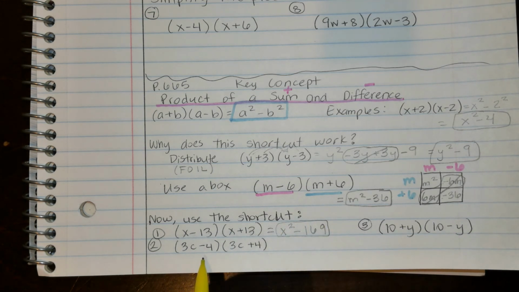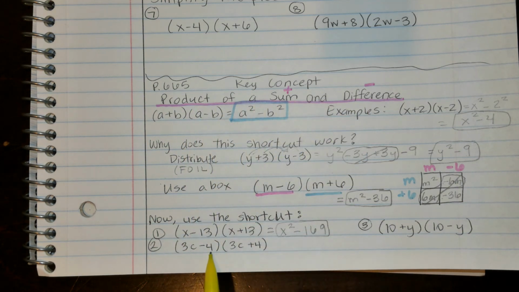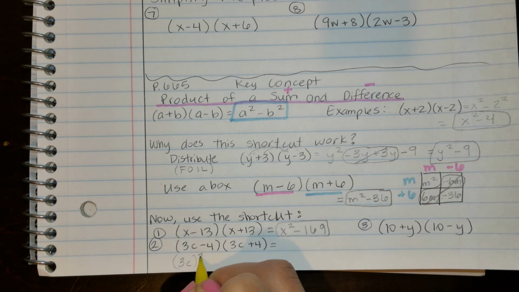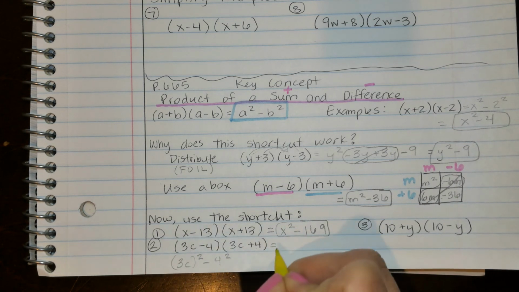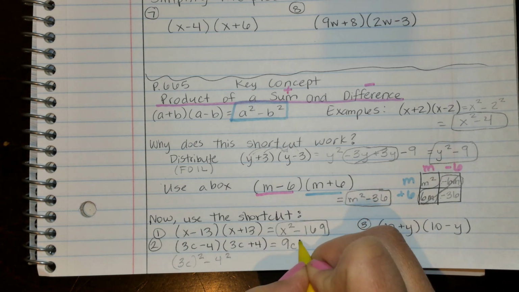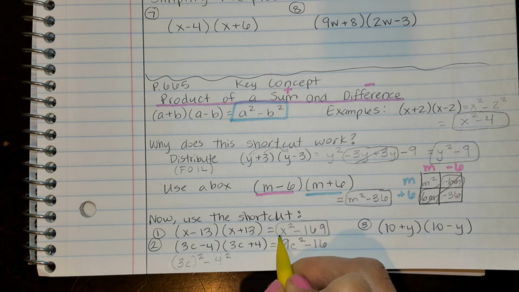All right, number 2 looks different, but I wanted to show you it's still the same shortcut. So check it and make sure, you've always got to make sure, is it a product of a sum and difference? 3c, 3c, 4, and 4. So the first ones match and the second ones match. One's a minus, one's a plus. So my answer would be, I have to do 3c squared and then minus 4 squared. I'm just going to write the answer here though. So 3c squared, remember distribute the squared to the 3 and the c. So it's 9c squared minus 4 squared is 16. So that's how you do that one.